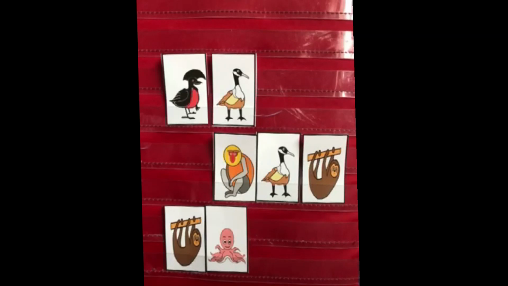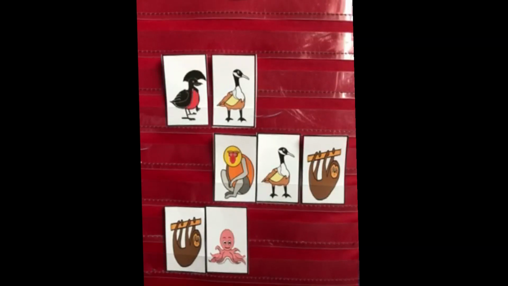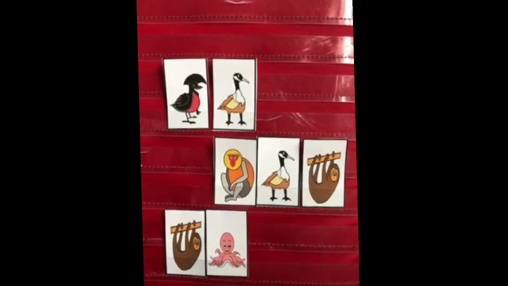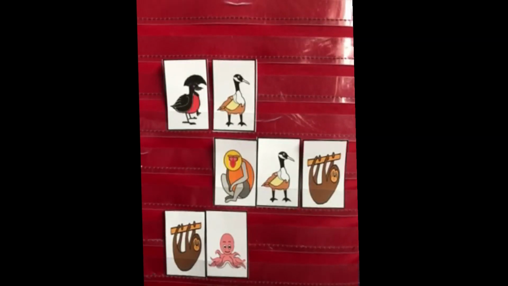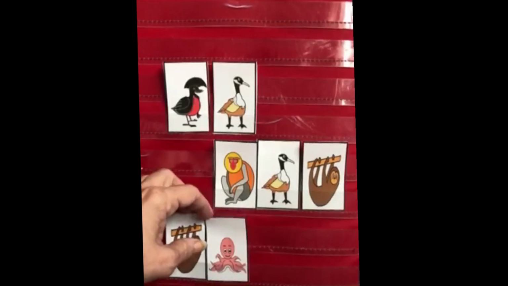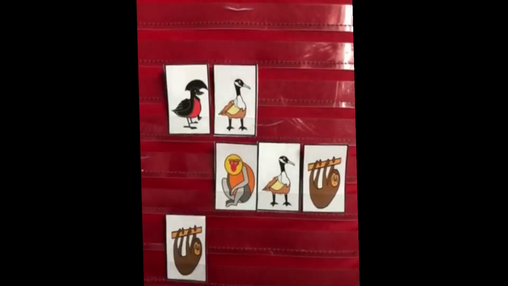Yes, it stays. And now we come to a numbat. It stays. Oh, and then we see it again. Numbat. It stays. And then we have octopus. It goes because it begins with an O.